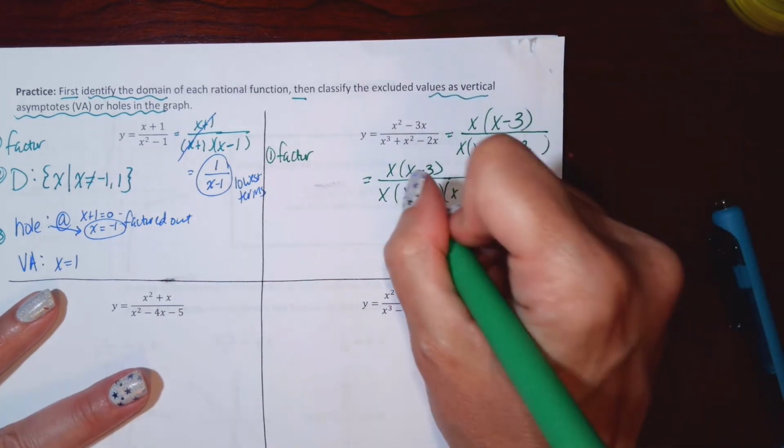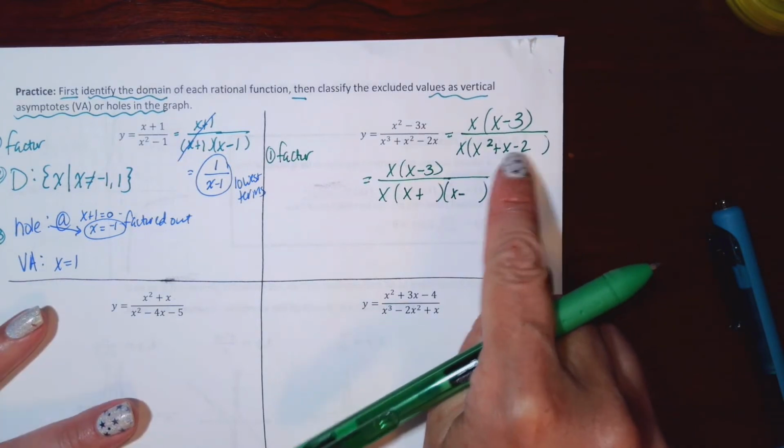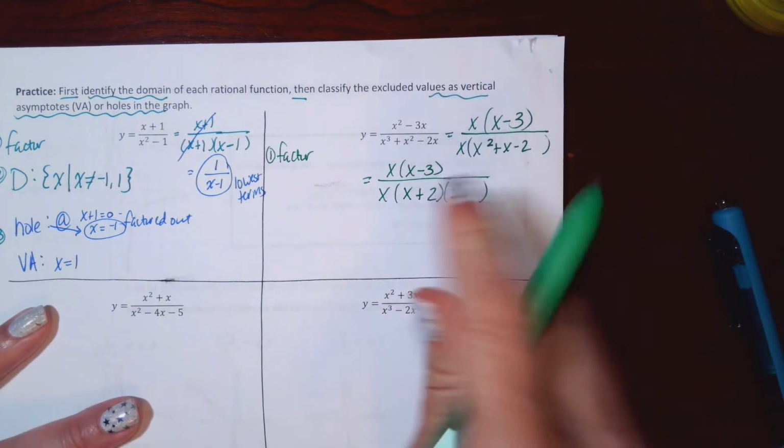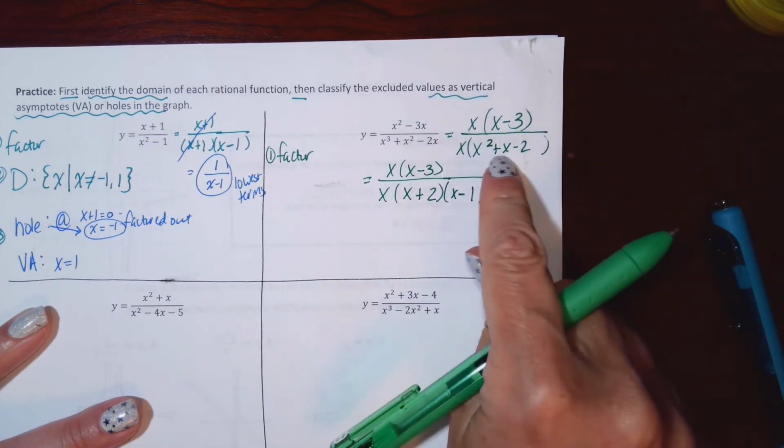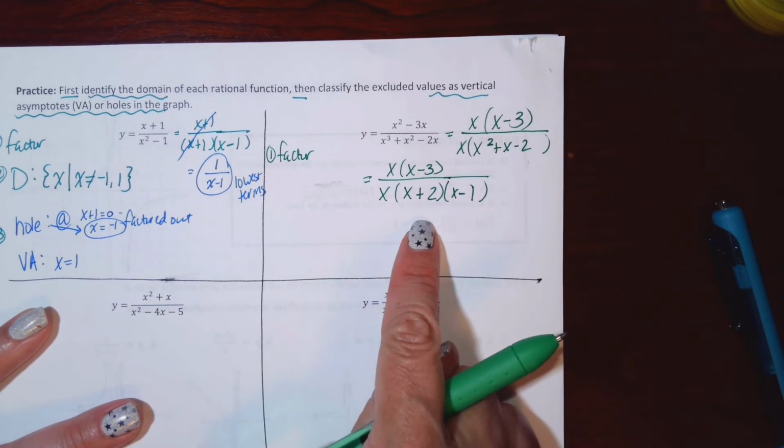Looks like my signs are going to be different, 1 plus, 1 minus, because that's negative. 2 is prime. I want the 2 to be positive. Positive 2, negative 1 gives me that positive x in the middle. So here it is completely factored.